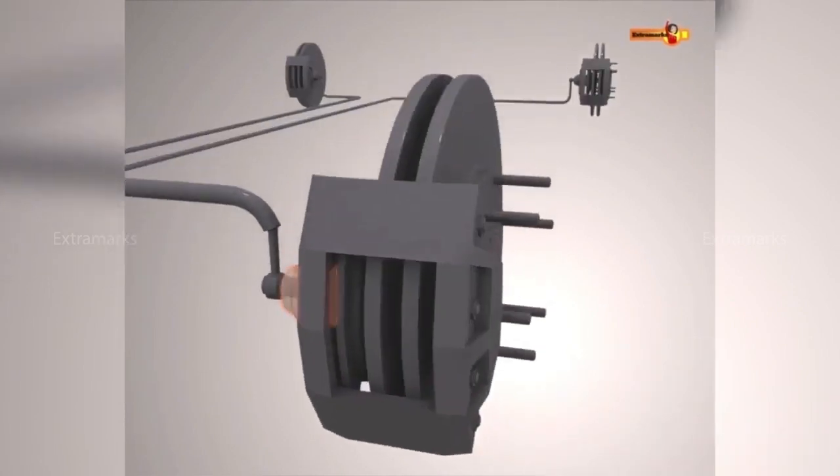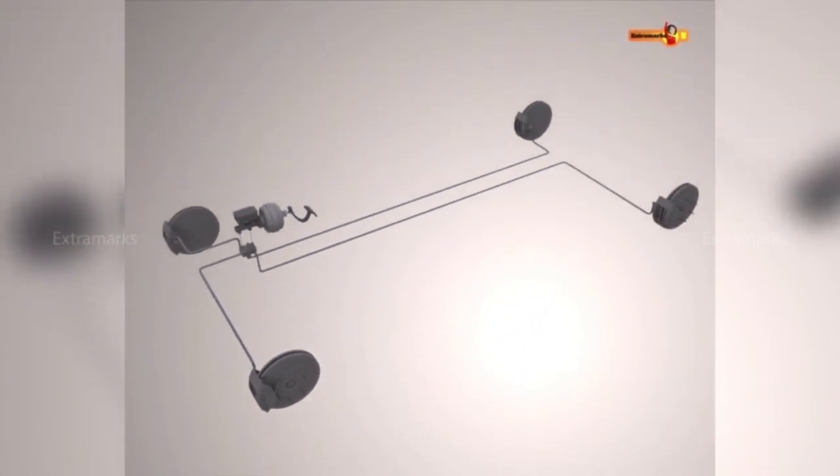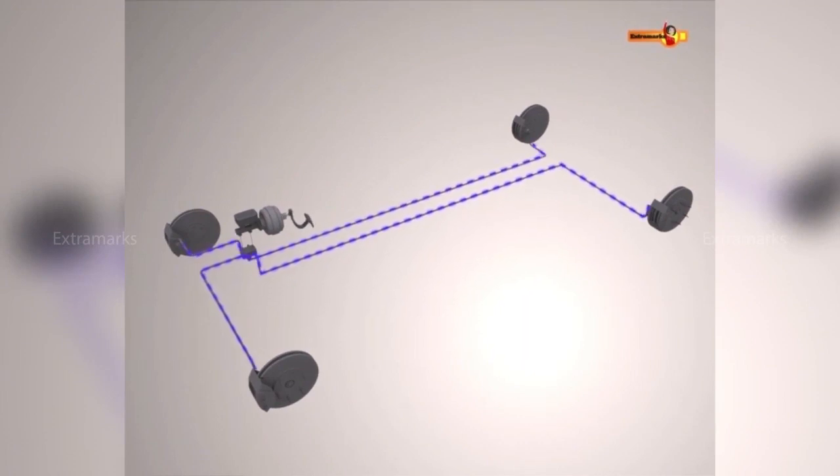In this way, a small force on the brake pedal produces a large force on the wheels and hence retards the vehicles.